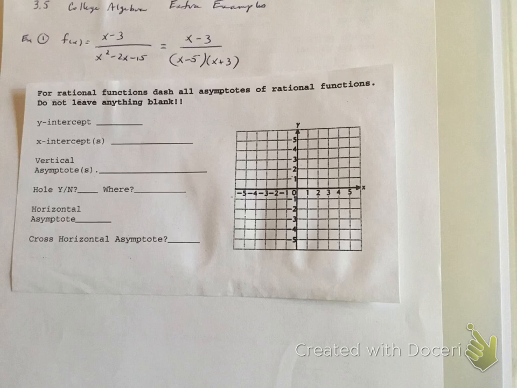Alright, here we go. 5 examples that you may want to try on your own before you do any of the watching of the video, and you can check your work. But there'll be lots of other examples in worksheets and in the book that you can try. So my y-intercept is going to be the point 0 and negative 3 over negative 15, which is going to reduce to be 0, 1/5. And that's what I'll graph.